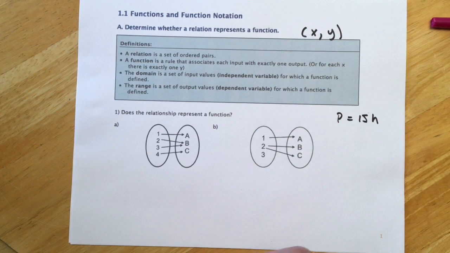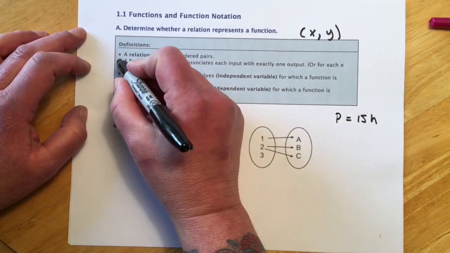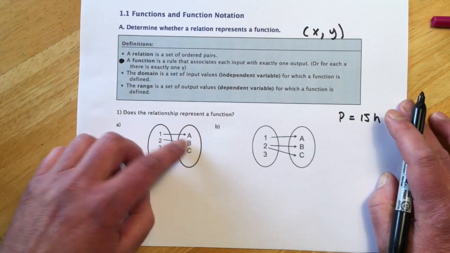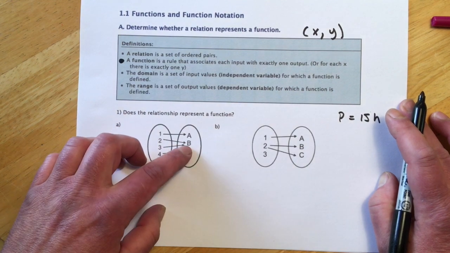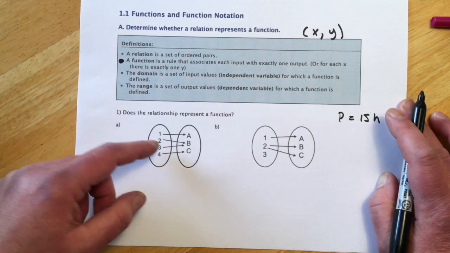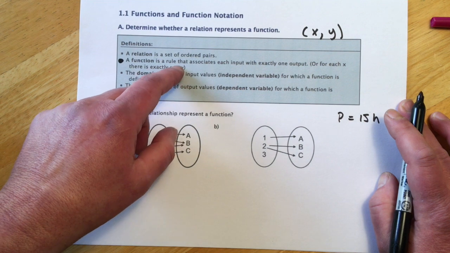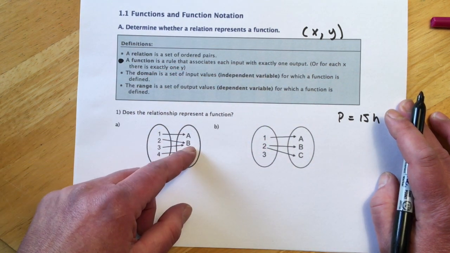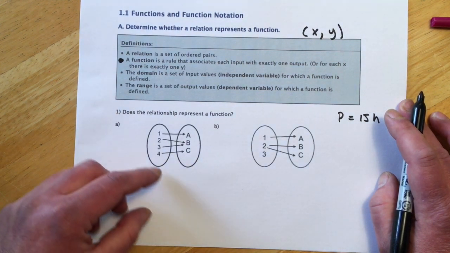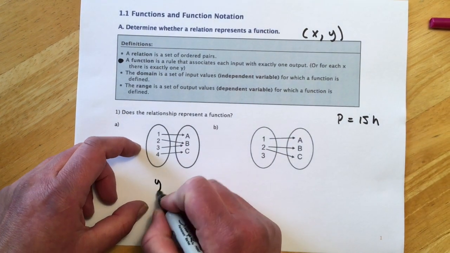So our first example asks, does a relationship represent a function? So if I put in 1, I get A. I put in 2, I get B. I put in 3, I get B. That 2 and 3 might seem a little suspicious, but if we go back to the rule, if I put in 2, I only get B. If I put in 3, I only get B. So that's holding with the rule. For each input, there is only one output. It doesn't say it can't be the same output. There only has to be one of them. And if I put in 4, I get C. So we'd say, yeah, that's a function.